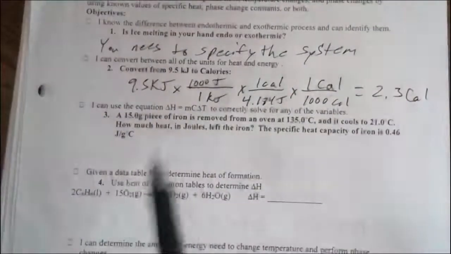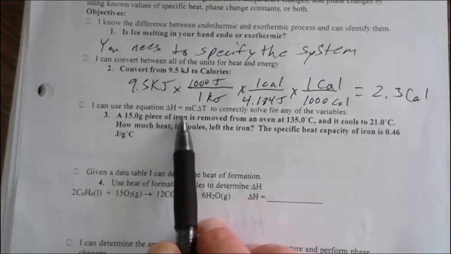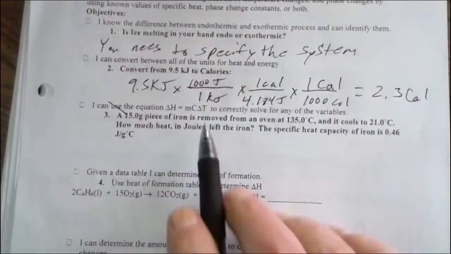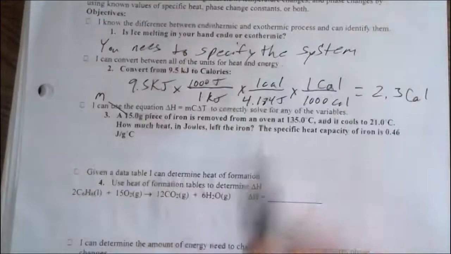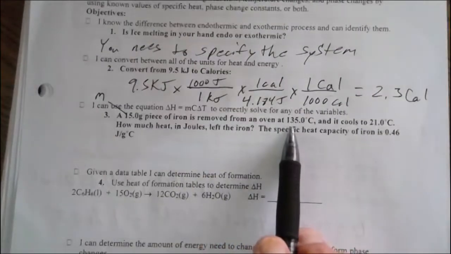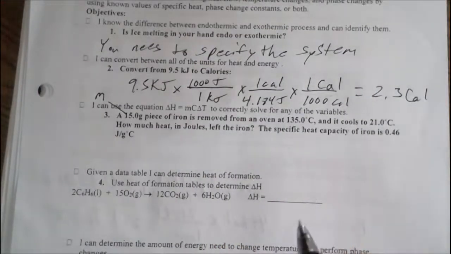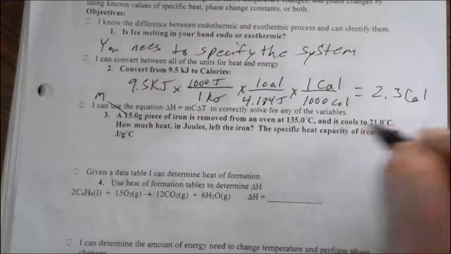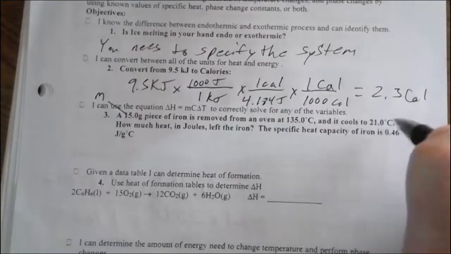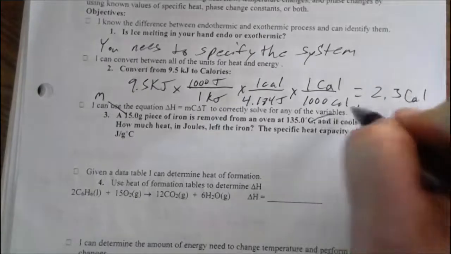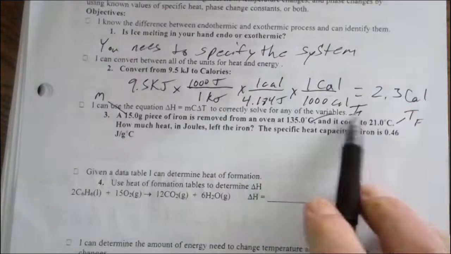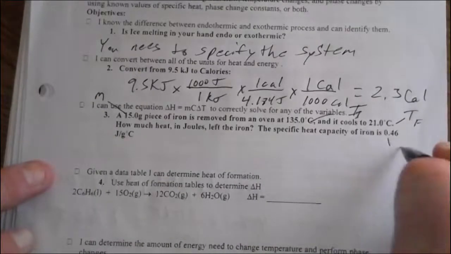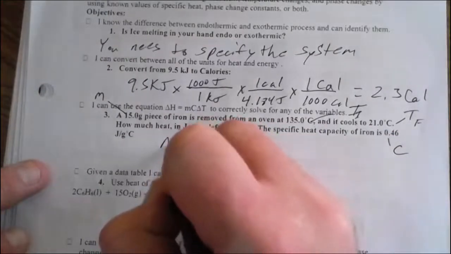Easy enough. I can use the equation delta H equals MCAT to correctly solve for any of the variables. 15 grams is what part of MCAT? Mass. It's removed from an oven at 135 and it cools to 25. So which one is the final temperature? 21 degrees is the final temperature. This is the initial temperature. So we will take this minus this. Will that be positive or negative? It'll be negative.